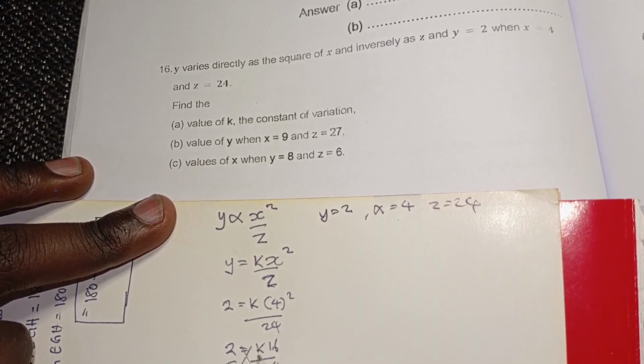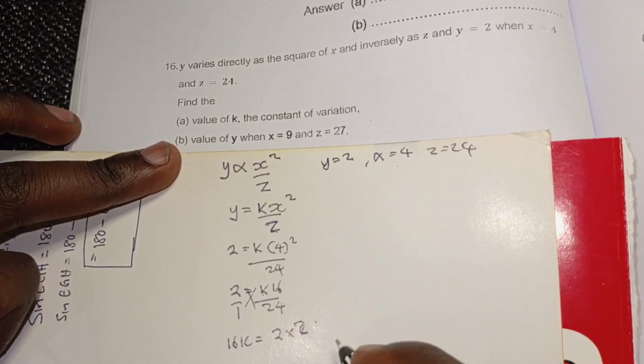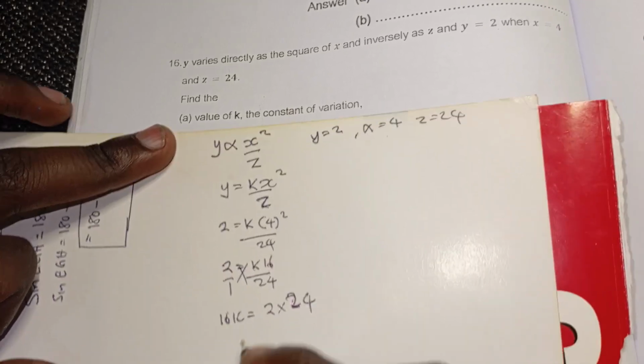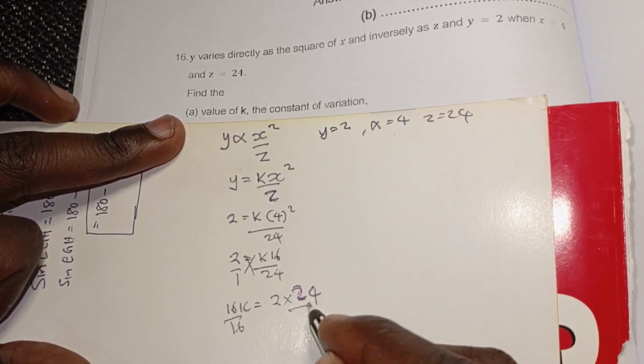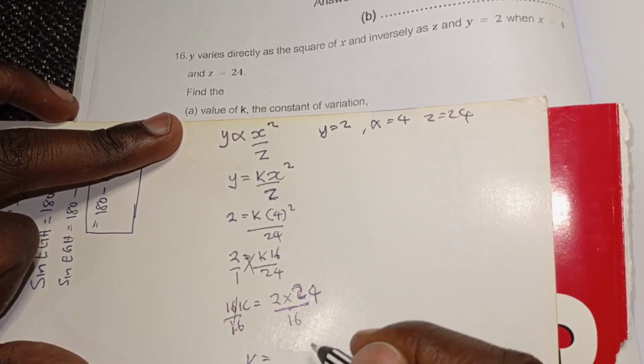So 16k is equal to 2 times 24, over 16. So k will be equal to what?